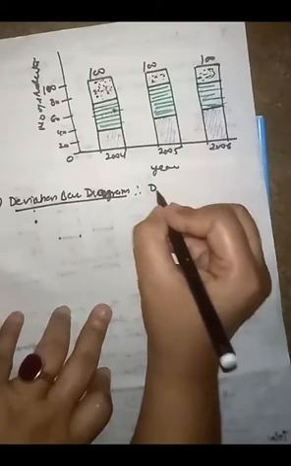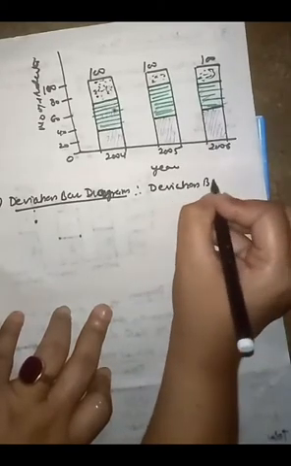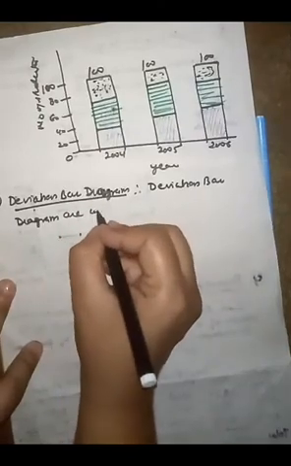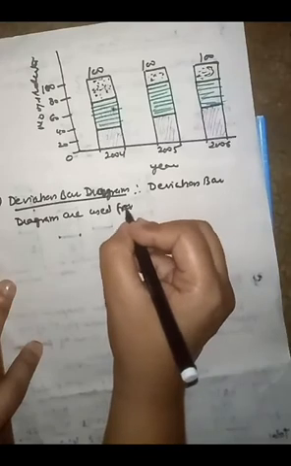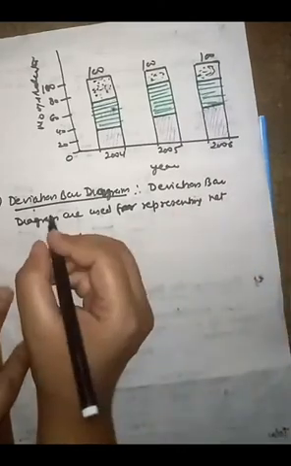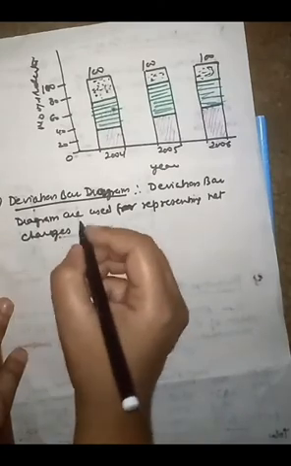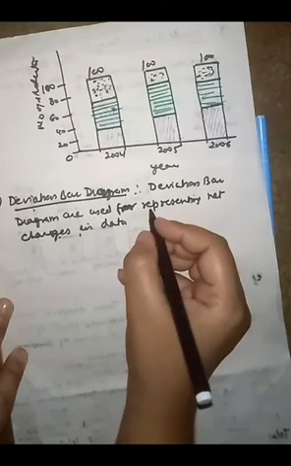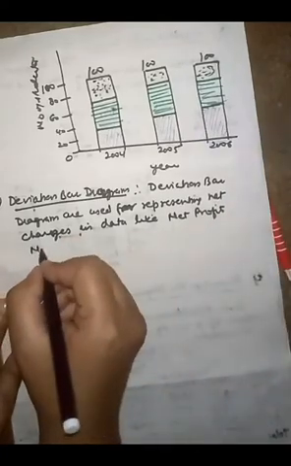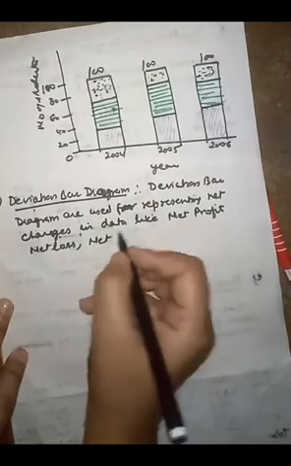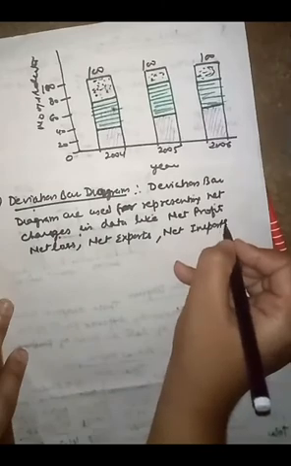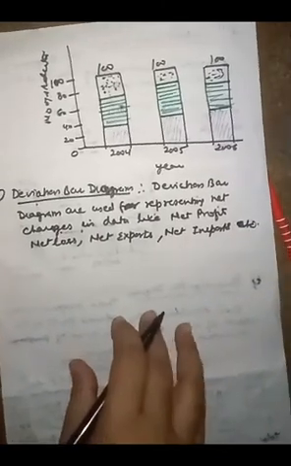So write down the proper definition. Deviation bar diagrams are used for representing net changes in data like net profit, net loss, net export, net import, etc. Right friend?